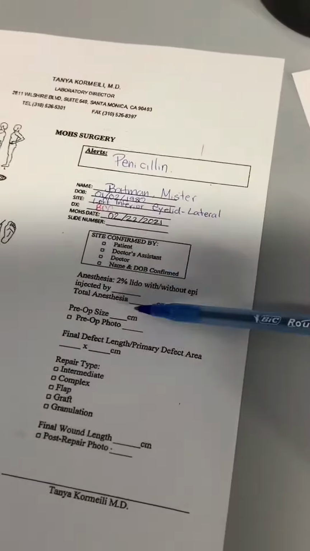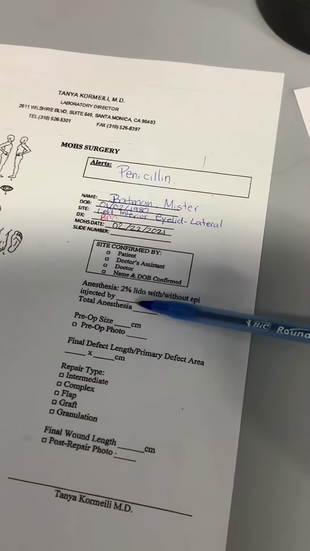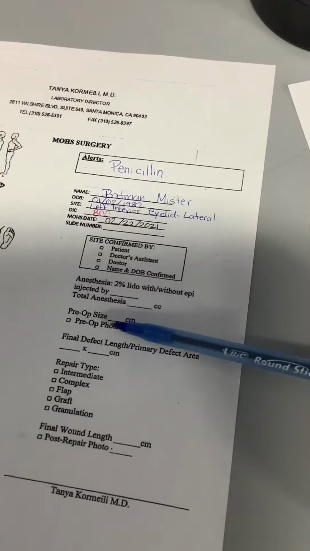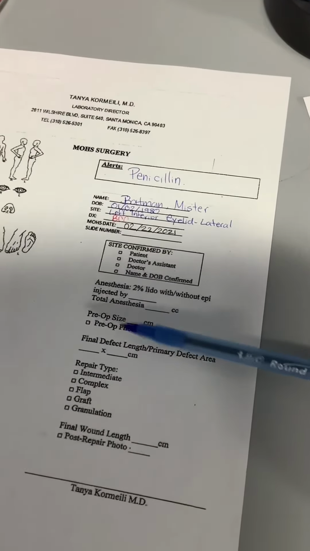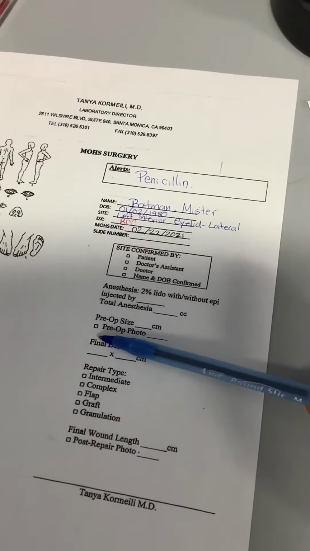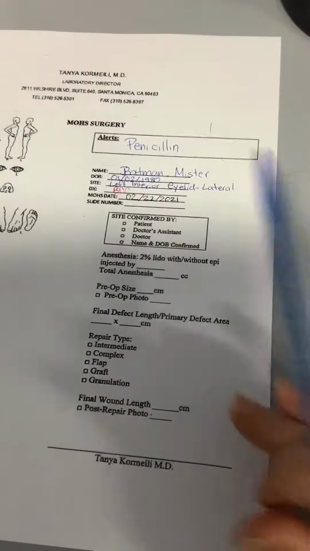As the surgery proceeds, this area gets filled in by how much anesthesia and who injected. So it's either Dr. Kormeili, Dr. Sandifar, and what we started out with. So the initial drawing would be like, let's say 5 millimeter, and then the pre-op photos, if you did that, you check that off and your initials.